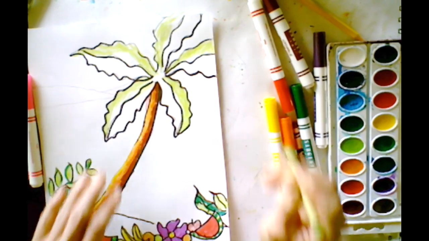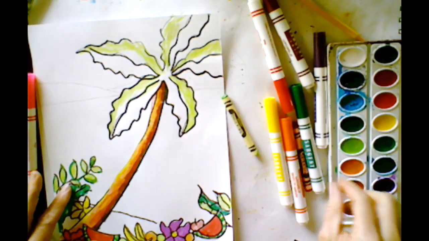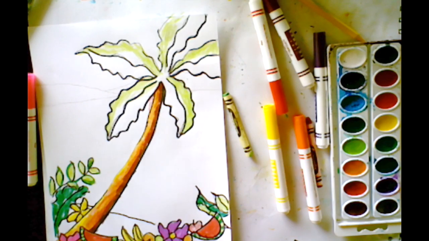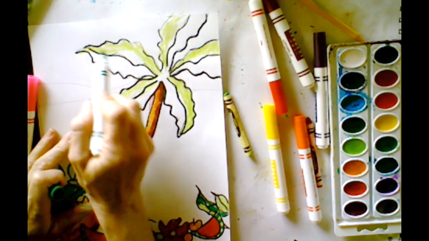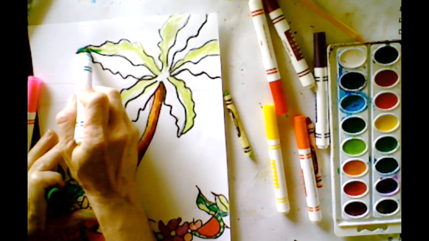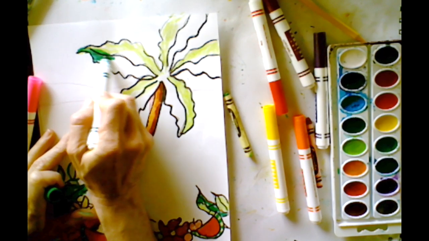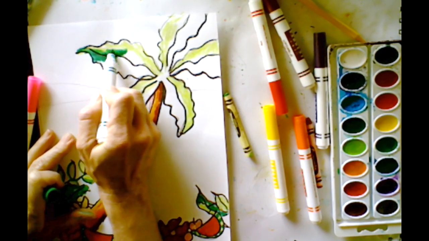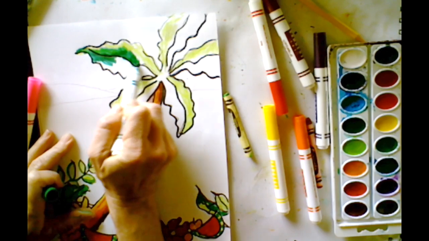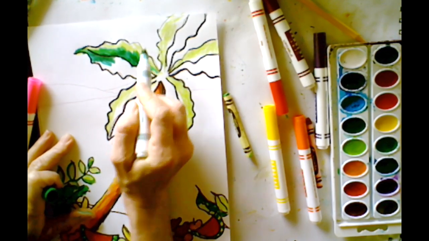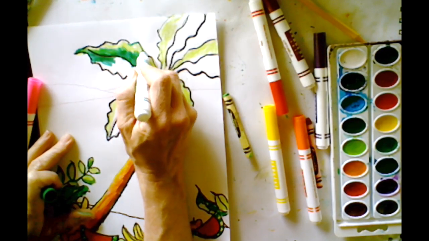And then I'm going to take a darker green and go into the middle, and I might even follow some of the outlines with green.